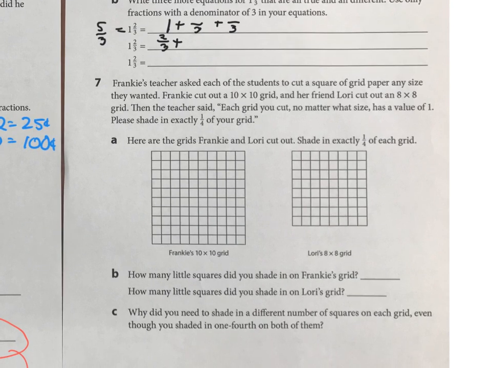And the teacher said shade in 1/4 of your grid. So to do 1/4 on these grids, probably the easiest way would be cut it in half, and then cut your half in half again, and then you have fourths. Or with Lori's grid, because it's 8 by 8, you could also do it, cut it vertically or horizontally. But you could also do it the same way. I'll let you figure out how to do Lori's grid.